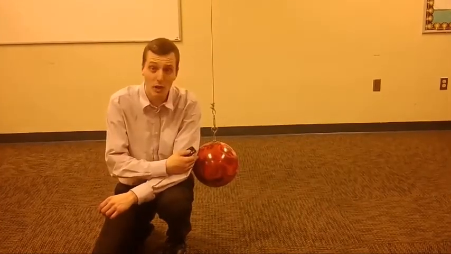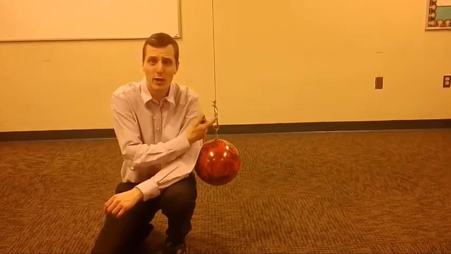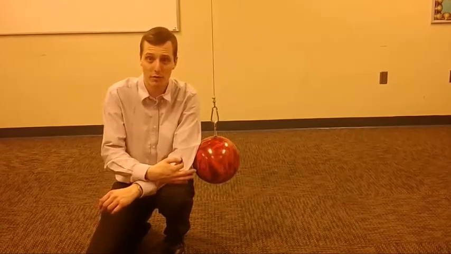Now the setup for this is pretty simple. What we have is a bowling ball attached with this hook to a metal wire that goes up into the ceiling supports. And that's going to allow this ball to move back and forth.